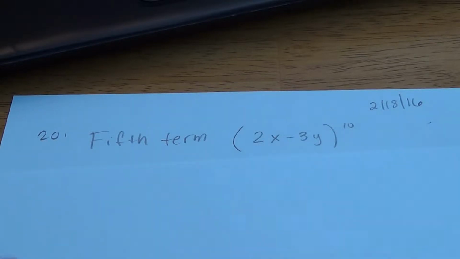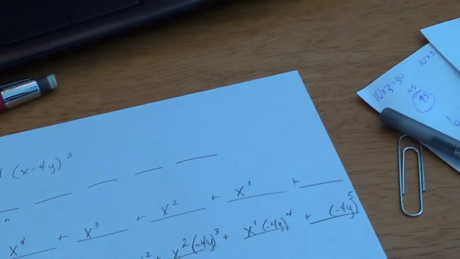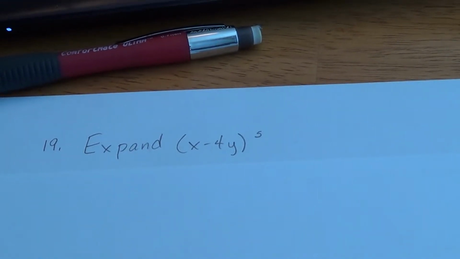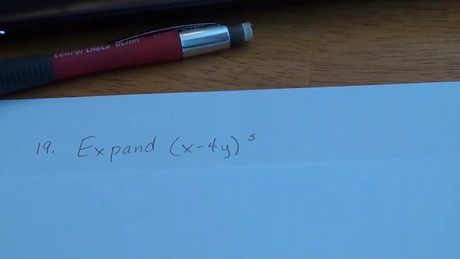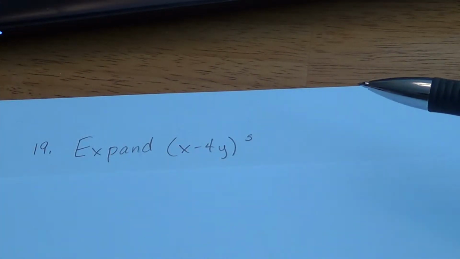So I didn't get quite to go over the last two. So let me look at number 19 on this little review sheet. And I'm going to go a little quicker so I don't have so much time to upload. But you can press pause at any time.